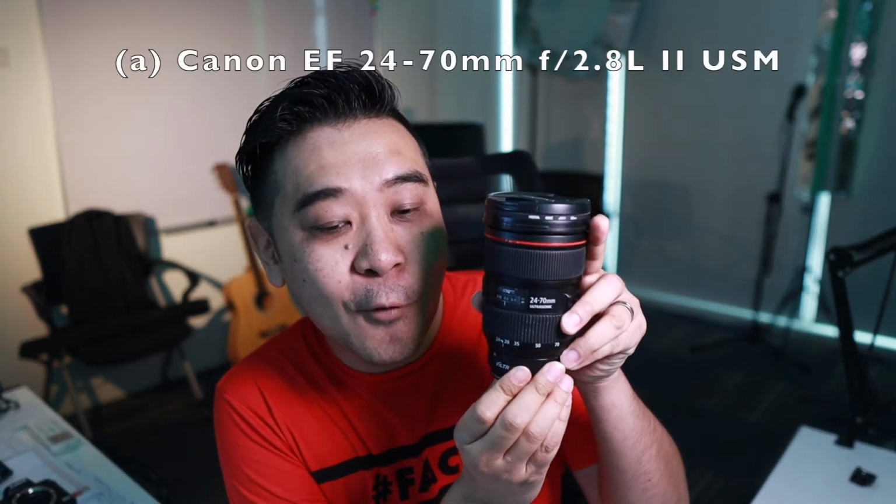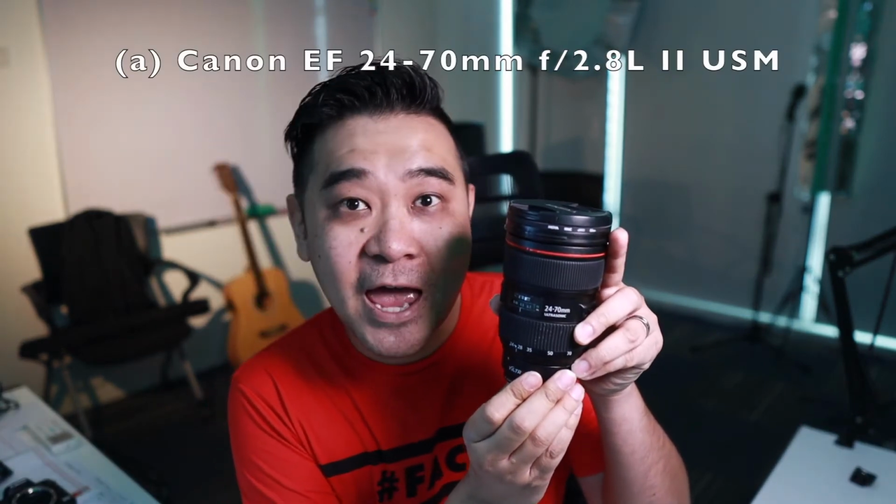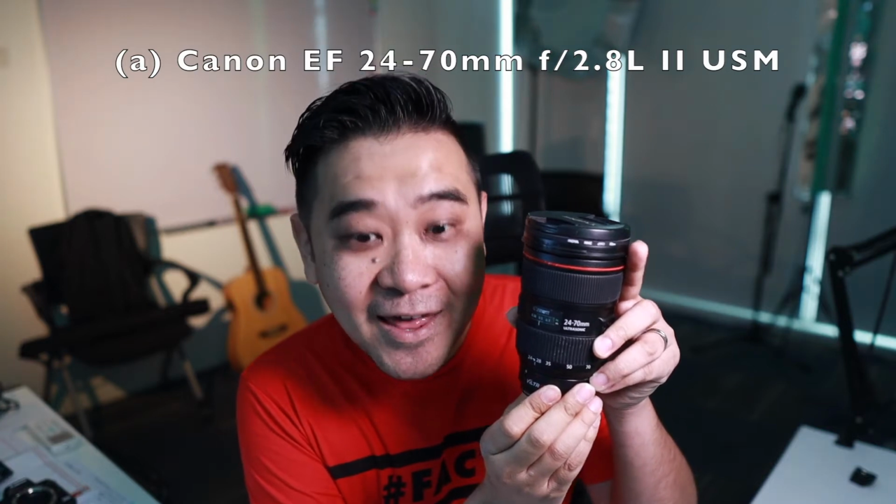It is the EF 24 to 70mm f2.8L Mark II USM lens. This is a great all-rounded variable zoom lens that covers most types of photography. The aperture of 2.8 maintains throughout the entire focal length, all the way from 24 to 70mm, allowing for a relatively low ISO and fast shutter speed to be used.